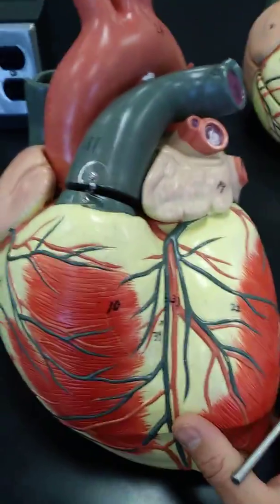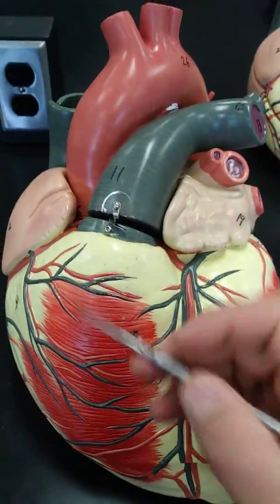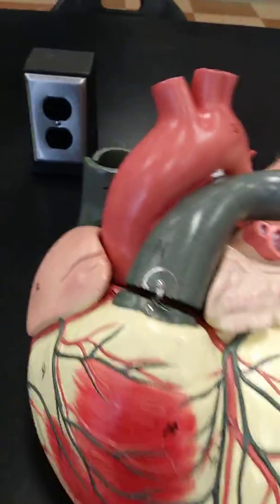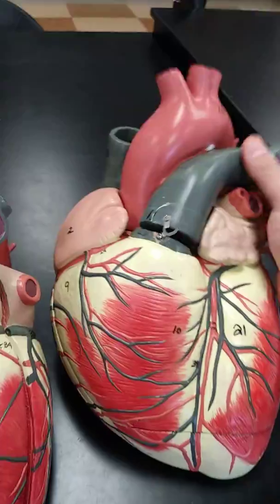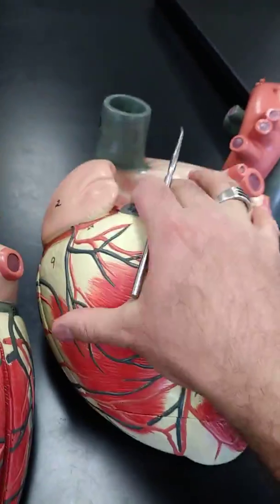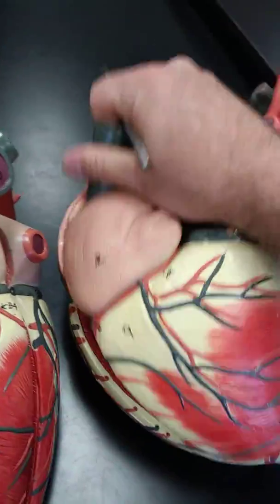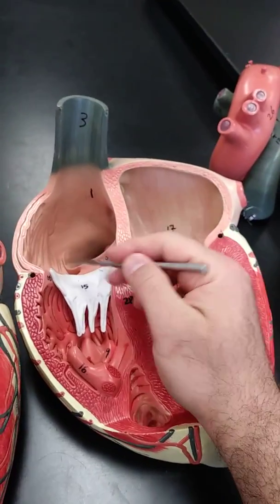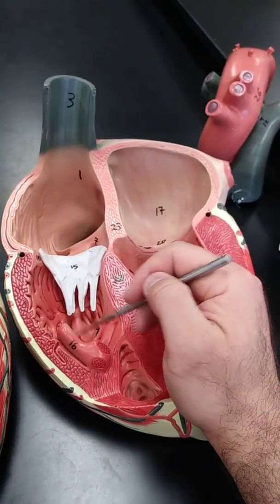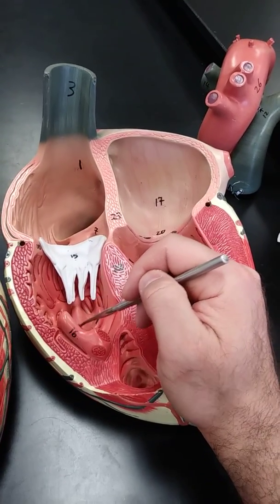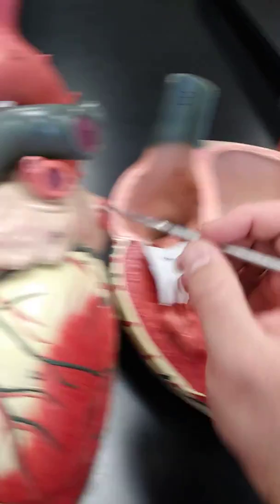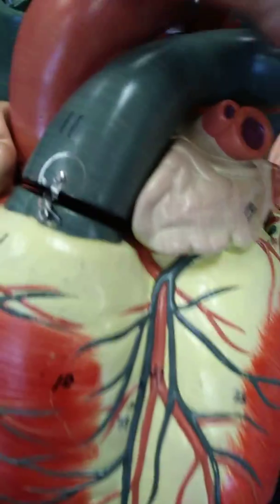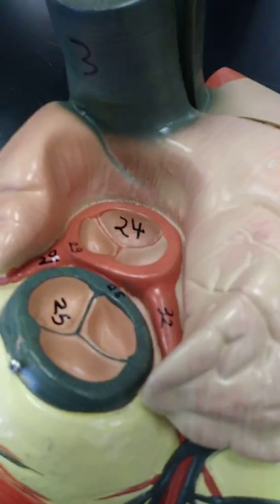Okay, so let me back up a little bit. Now, if we have the blood flowing along from the right atrium into the right ventricle, it will be pumped through the pulmonary or the pulmonic valve right there first.